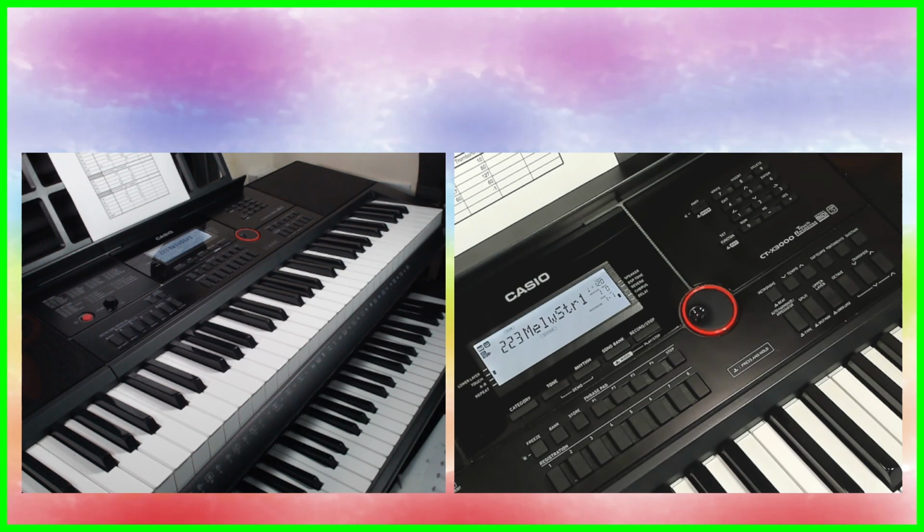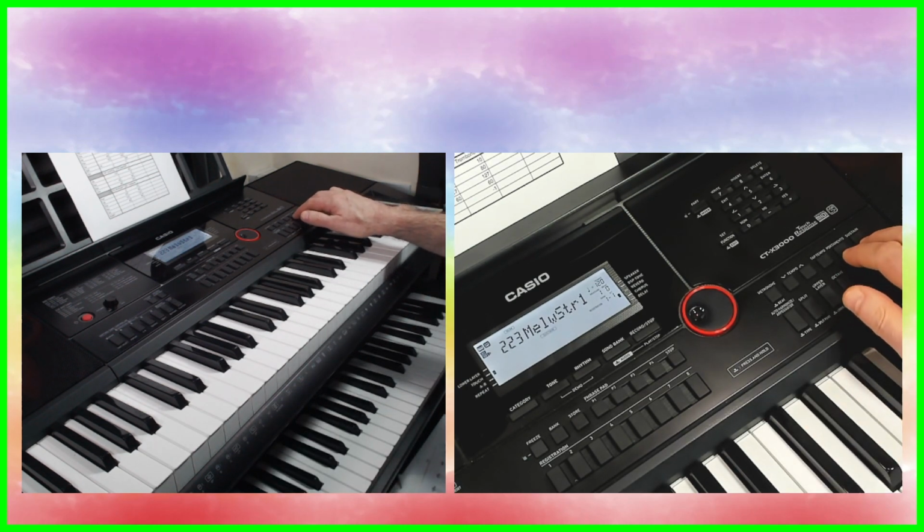So I hope that was useful. Have a go at using portamento and sustain in your layers.